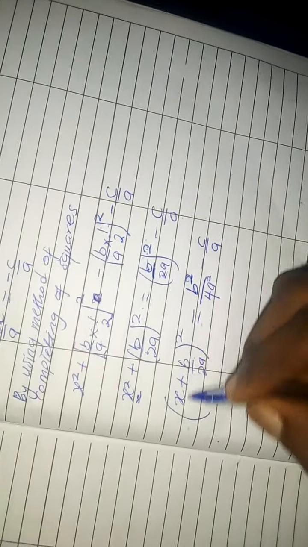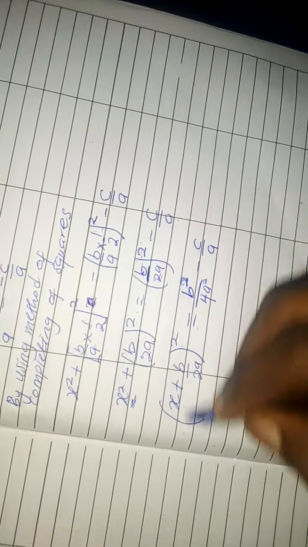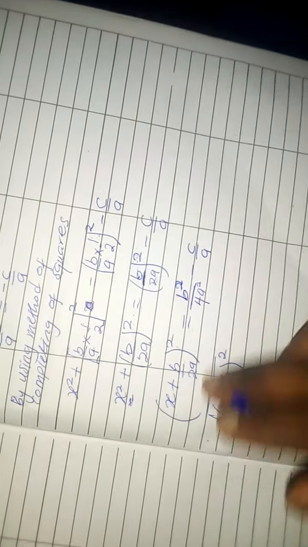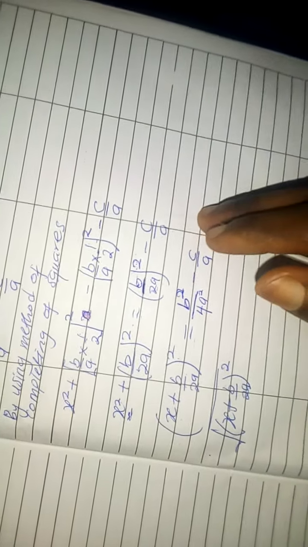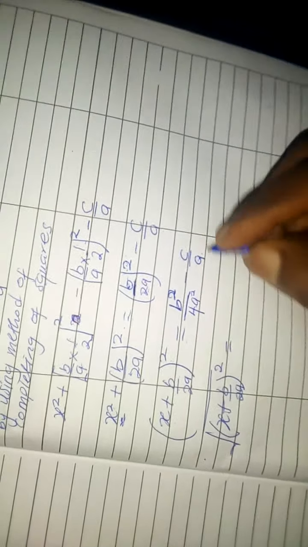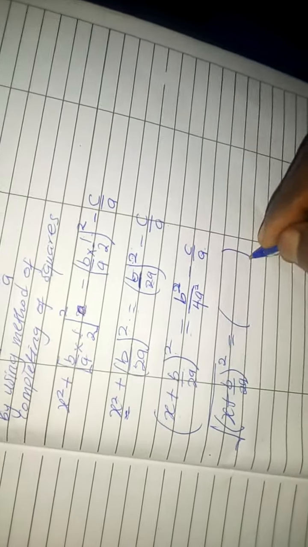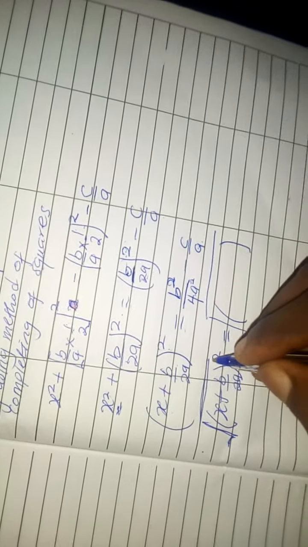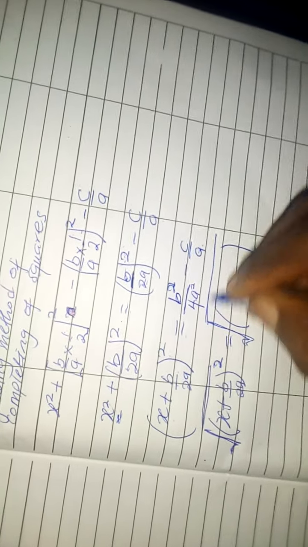Now we have the square. We want to find x. So what do we do? We have to square root this side, which is x plus b over 2a, all squared. What you are going to do here, we have to also do the same thing to this side. Good. But don't forget that we can find the LCM of this. But already we were asked to also square root this side, because we have already square rooted this side to get rid of this. So we have to also square root this.